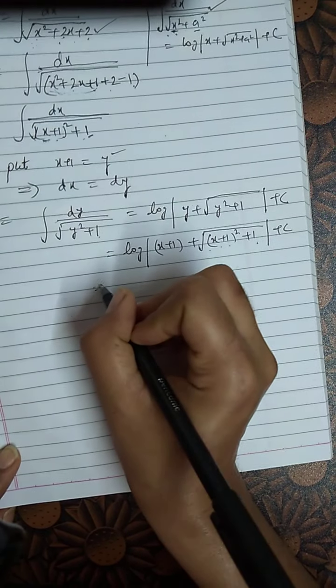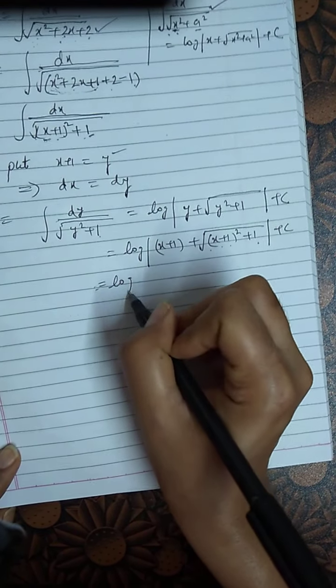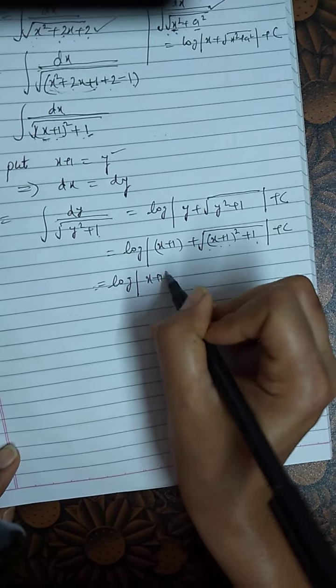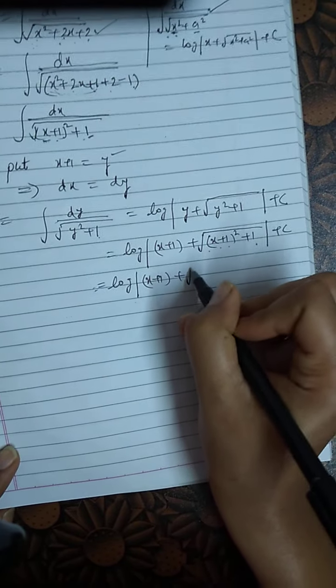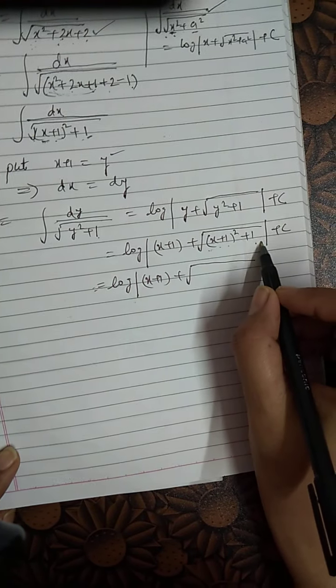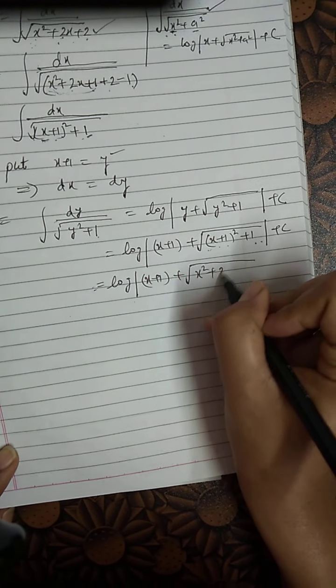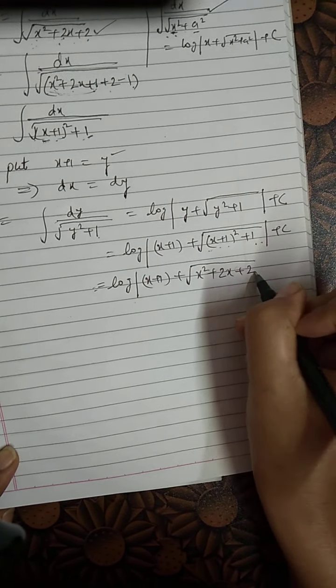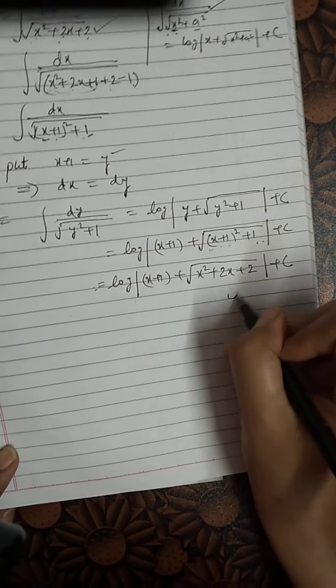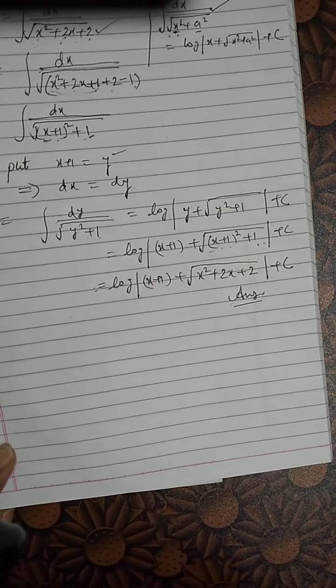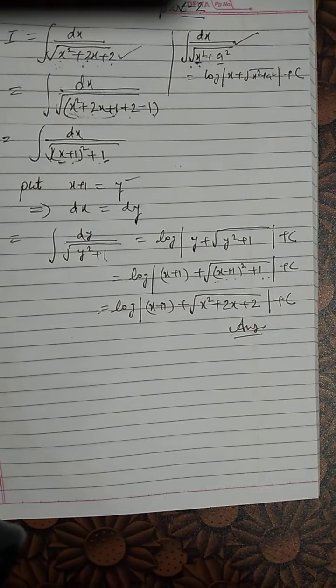If you open the square, it will be x square plus 2x plus 2, plus constant of integration, and that will be our answer.